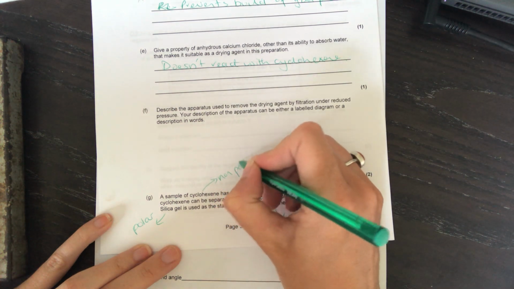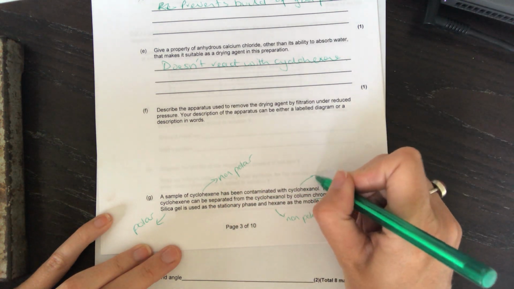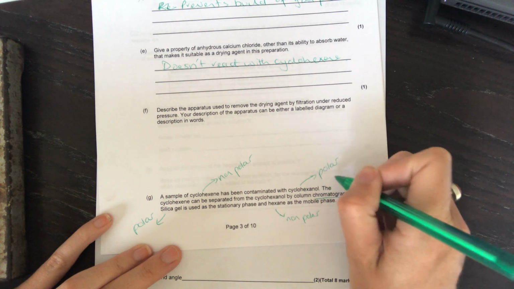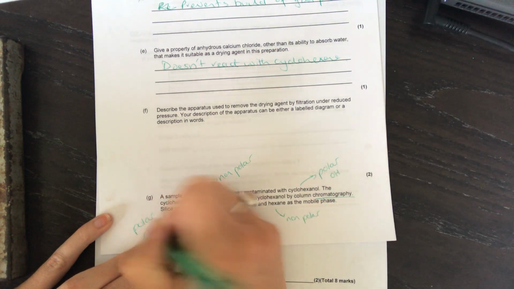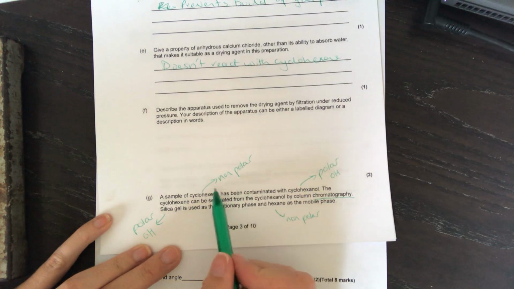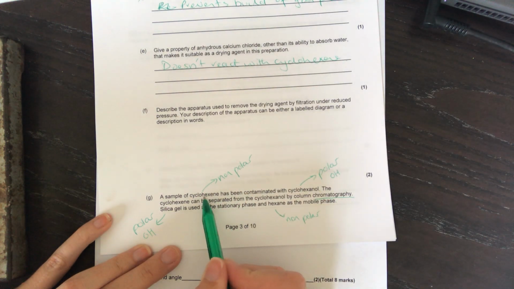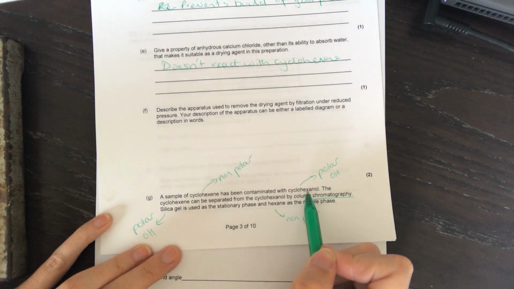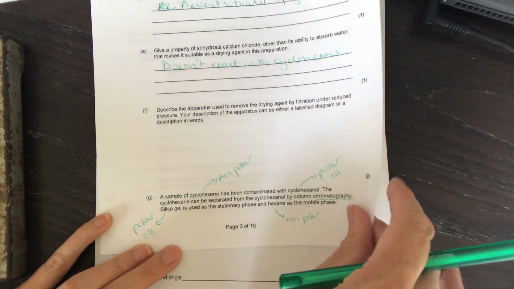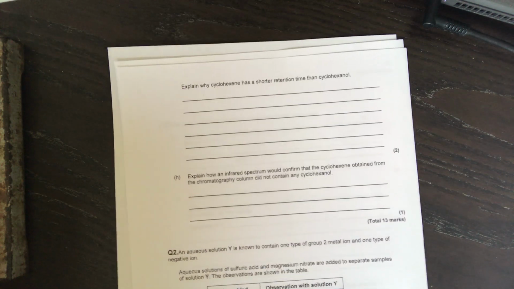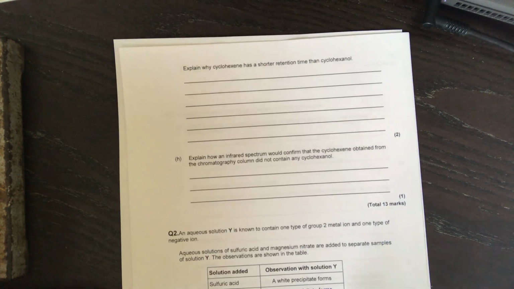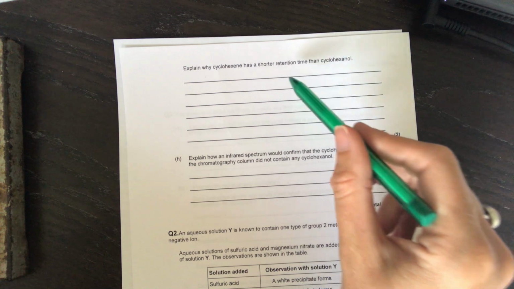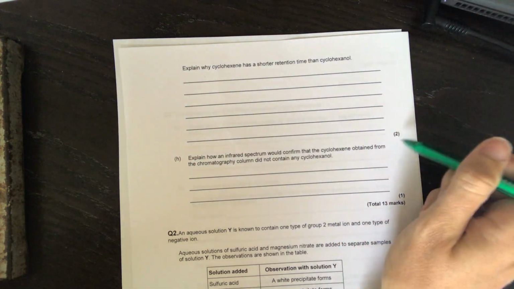Cyclohexene is non-polar, and cyclohexanol is polar because it's got the OH group. So does silica. Therefore we would expect our cyclohexene to have greater affinity for the mobile phase, and we would expect our cyclohexanol to have a greater affinity for the stationary phase. So let's have a look and see what the question then says. Explain why cyclohexene has a shorter retention time than cyclohexanol, and this is 2 marks.